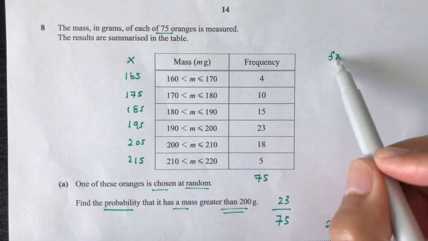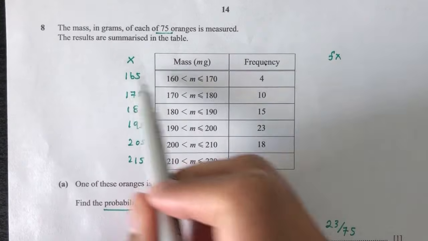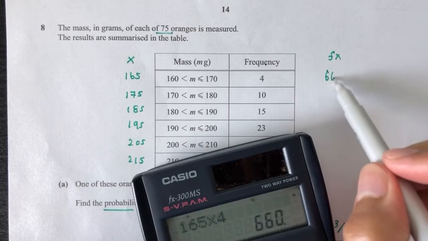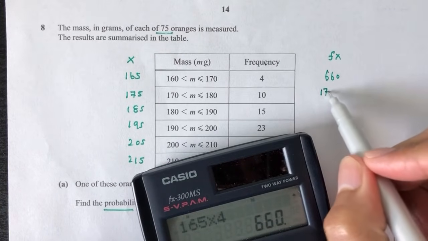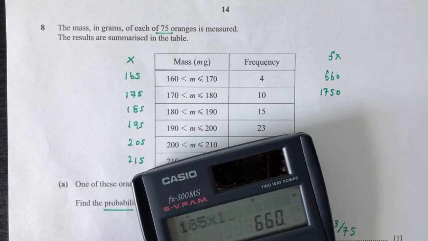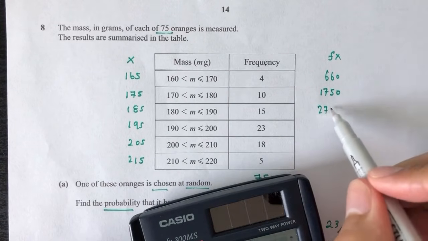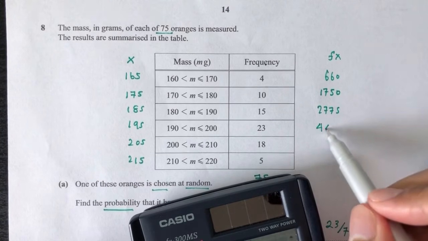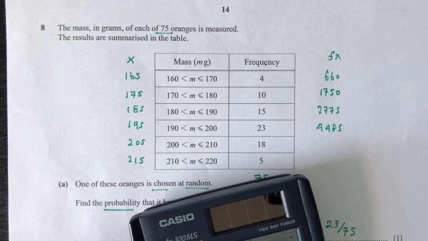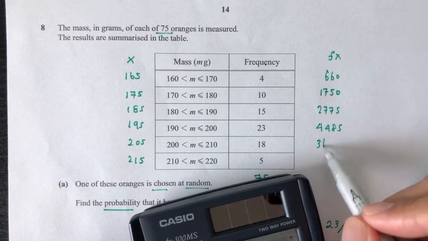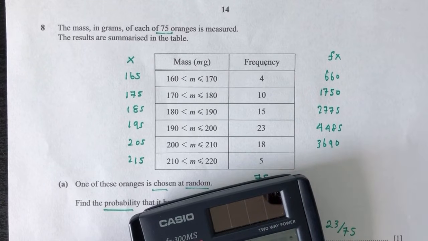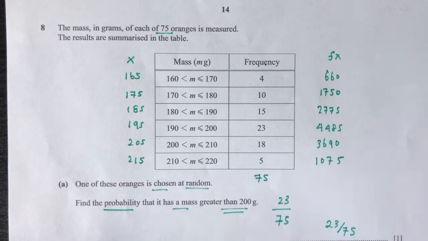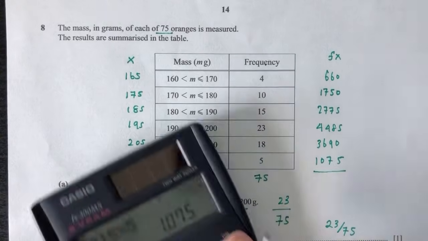I need to find the value of fx. F is a frequency, and x. So this times this will be what? 165 times 4 will be 660. 175 times 10 will be 1750. 185 times 15, that will be 2775. 195 times 23, that will be 4485. 205 times 18, that will be 3690. 215 times 5 will be 1075. So we have to add everything up and divide by 75.